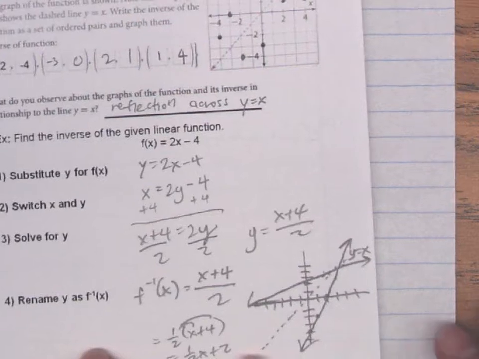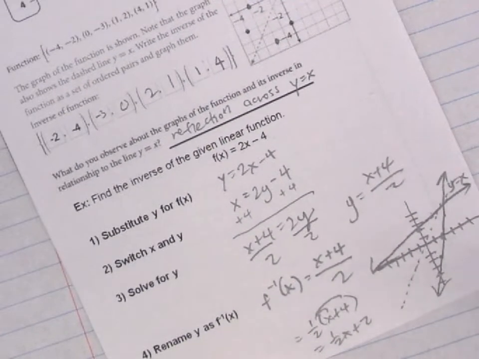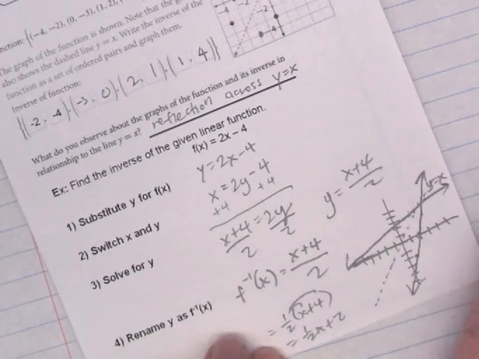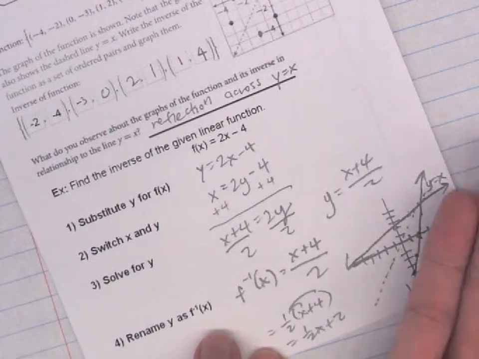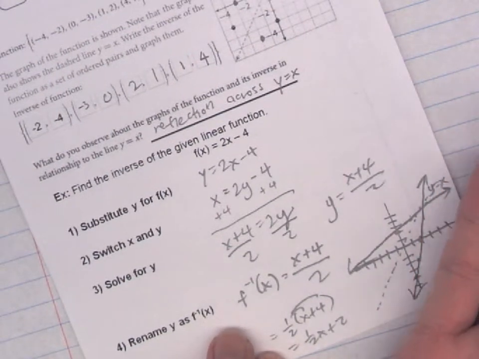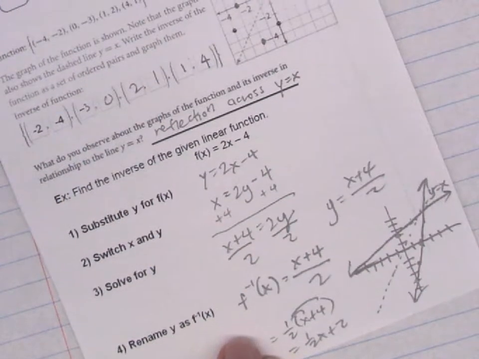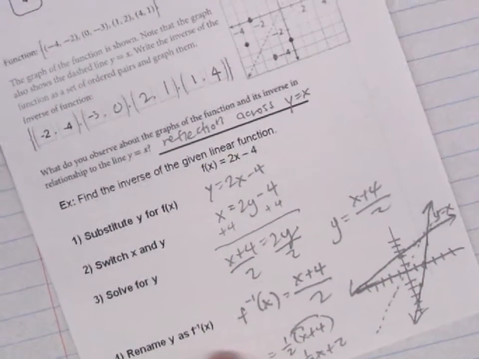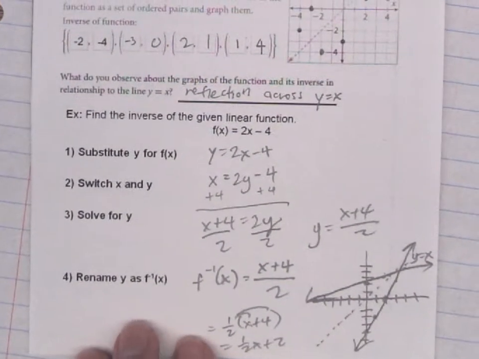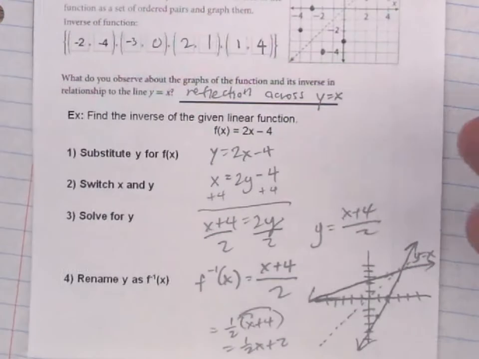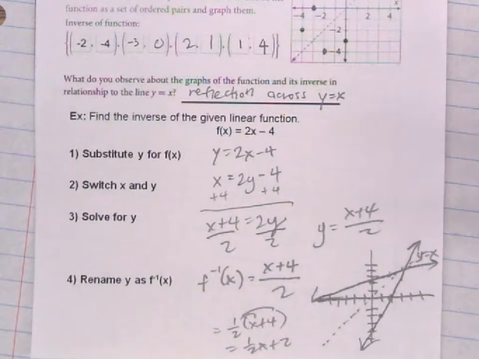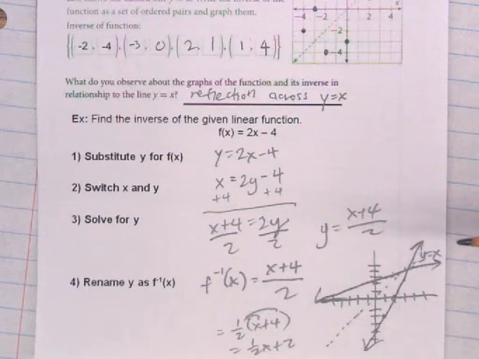So if you look at this graph here, probably not the best image. I tried my best, okay? So basically, you see this line here. It's reflected across the line y equals x. And you can prove that using graph paper. So just bear with me, I don't have graph paper, you see? But I think you'll get the idea. But that's one way to check your work, okay?